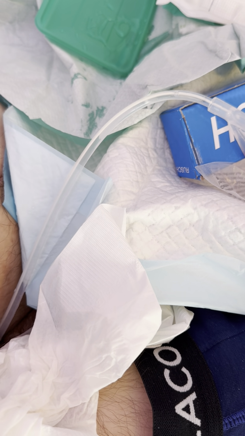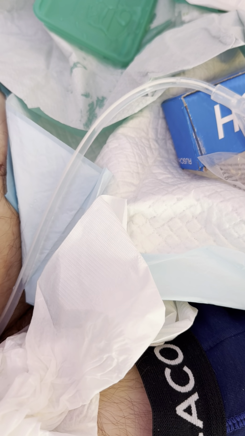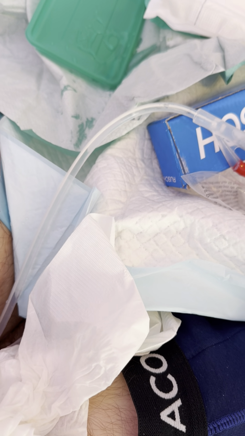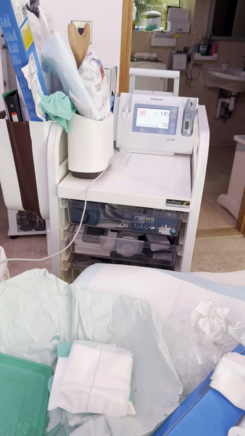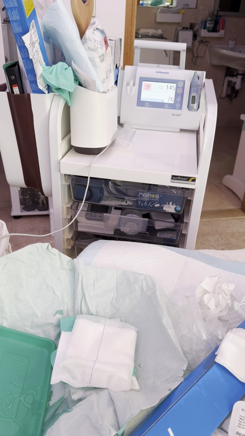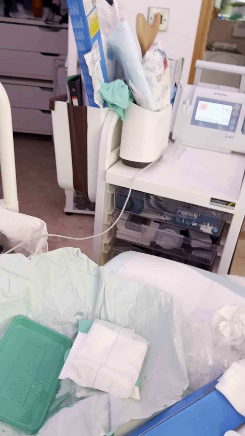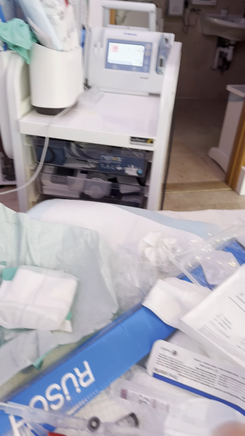I'm so hot. We're boiling in this room because I've got PPE on, for an hour, and I'm laying down on the bed. And look, we've got a beautiful reading there: 145 over 76 and 72. So that is beautiful.